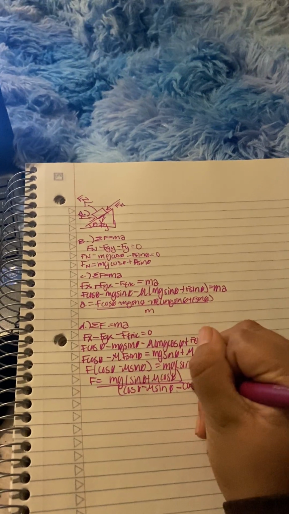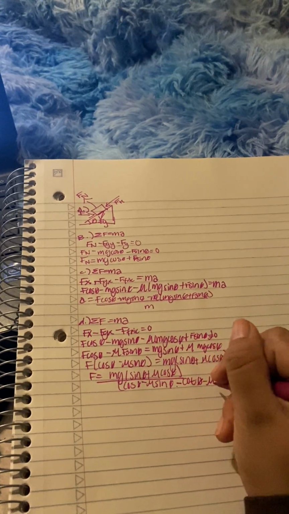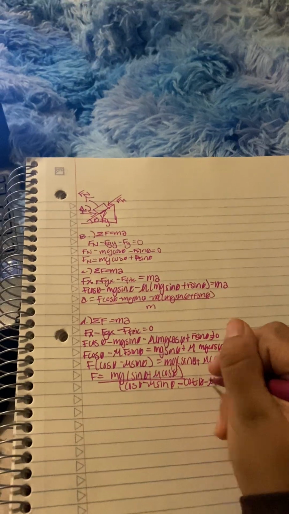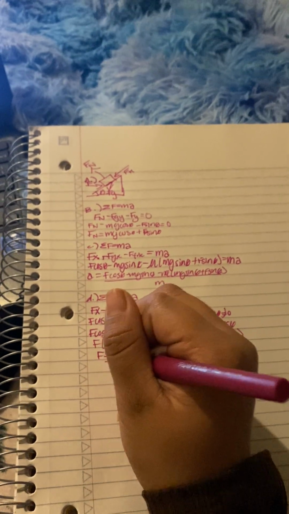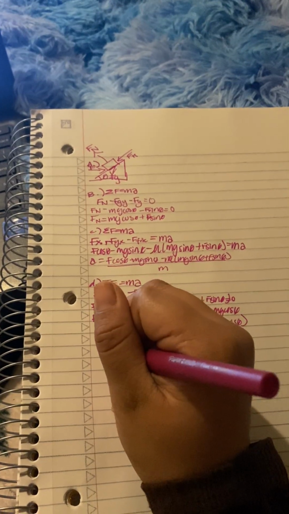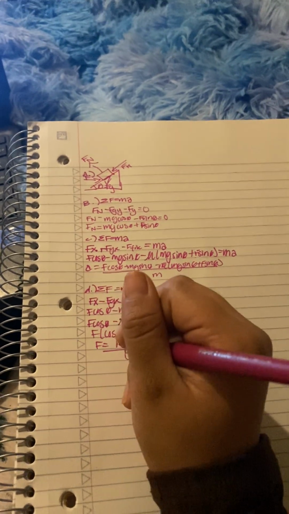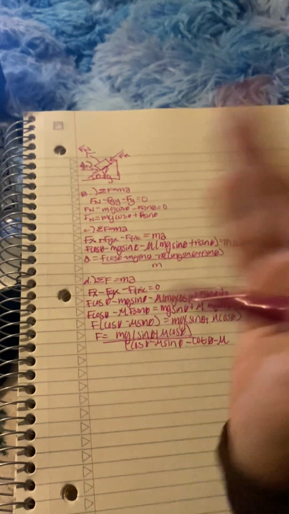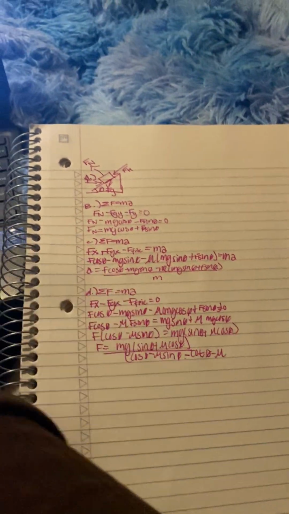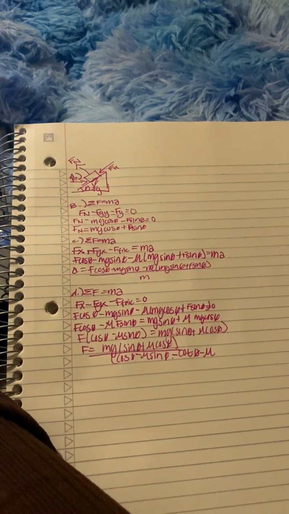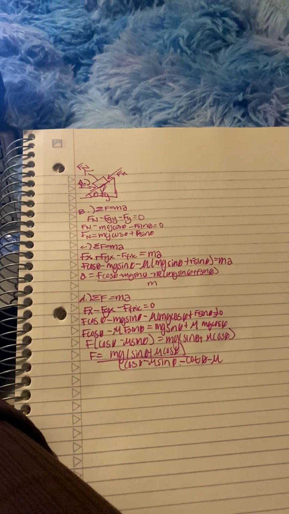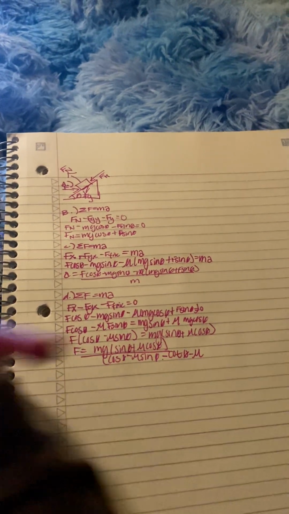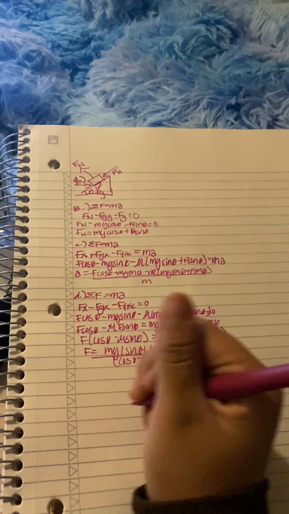And for this, we need our cotangent value to be bigger than the value of mu, so that we have a positive, bigger value of F, which means that the friction would be small enough for the force to push the block up the ramp, and so that the block would be in motion instead of friction being too big and keeping the block out of motion. So that would be for part D.